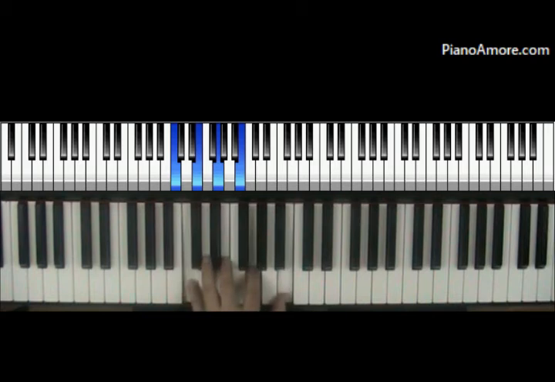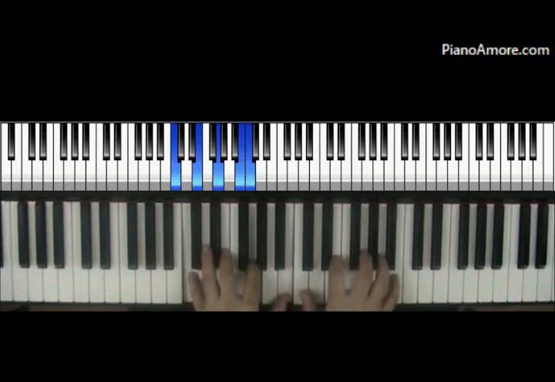Here we go. I highly encourage you to play these chords with both hands.